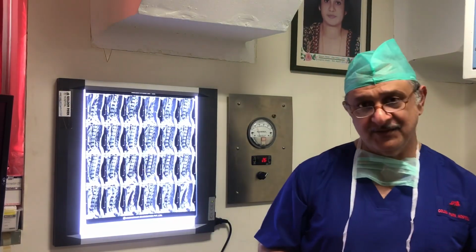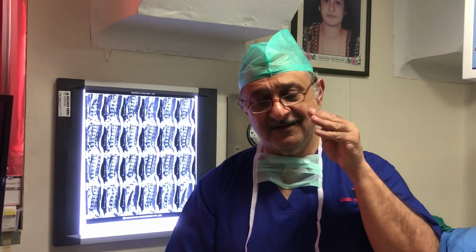What is a high intensity zone? A high intensity zone is basically a tear of the annulus. When the lamellated fibers of the annulus tear, discal material protrudes within that tear. The nucleus tries to enter into the annulus. Part of it undergoes mucoid degeneration, and this gives rise to a high intensity signal in the posterior part of the disc.